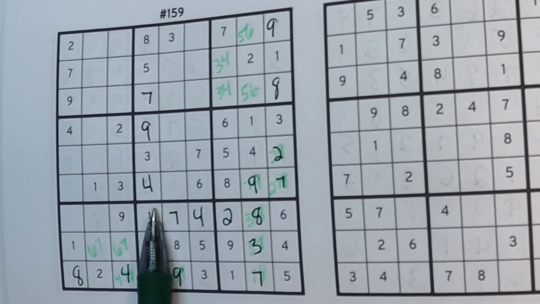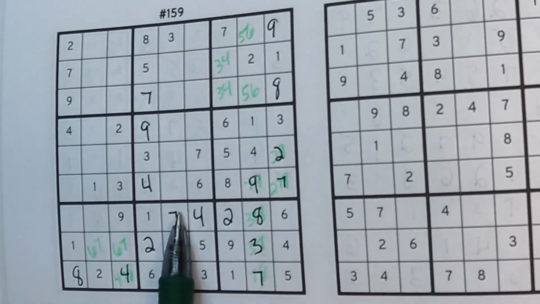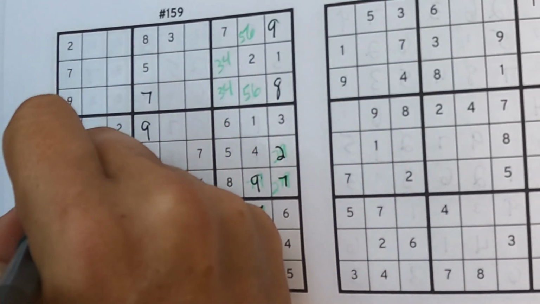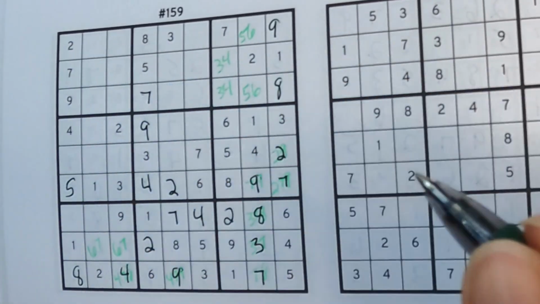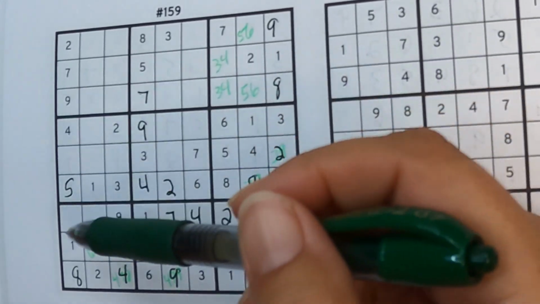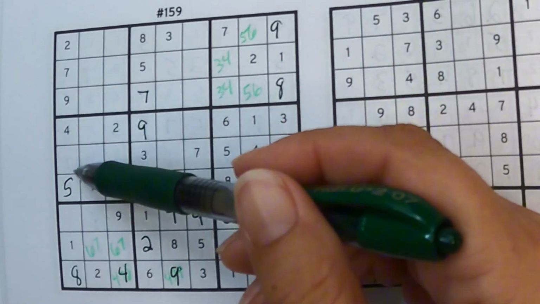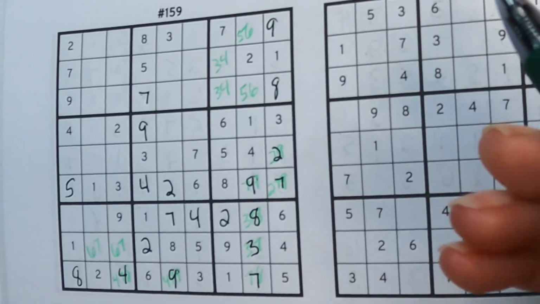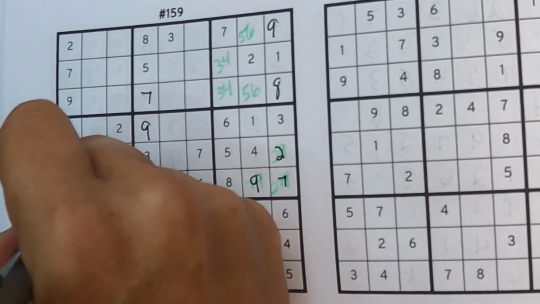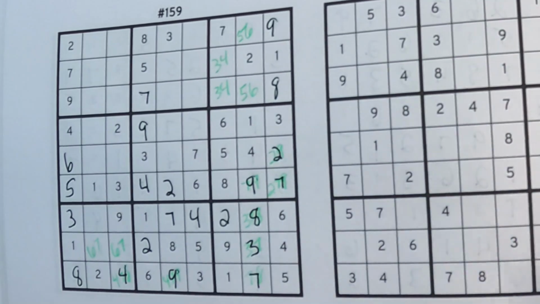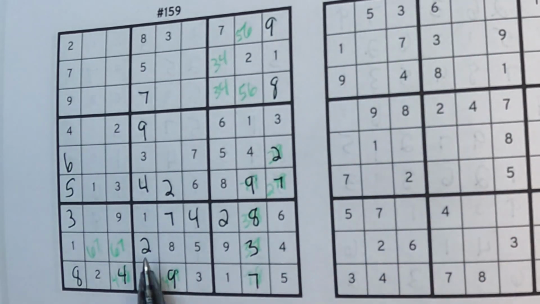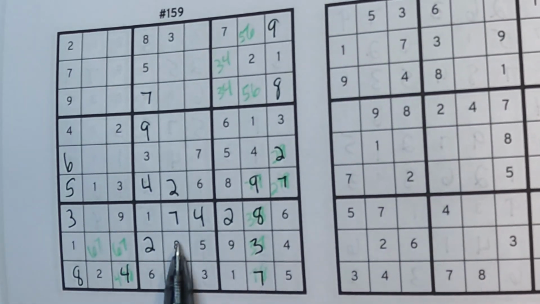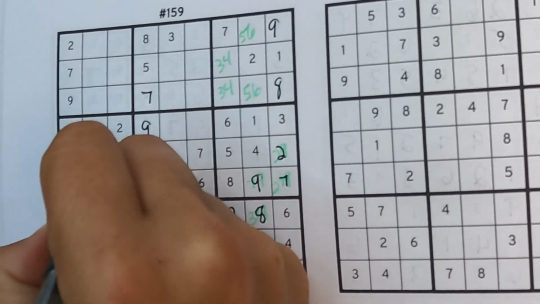For this row now, we're missing 2 and 5. We've got a 2 here, so 5, 2. For this column now, we're missing 3 and 6. We've got a 6 here, so 3, 6. For this row now, we're missing a 5.